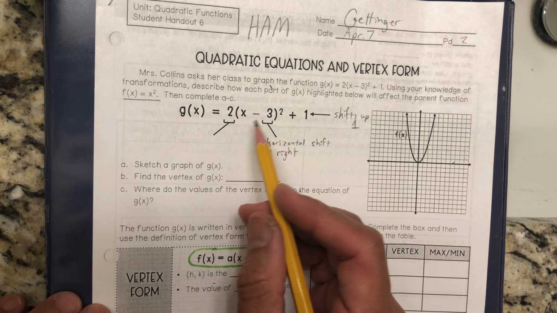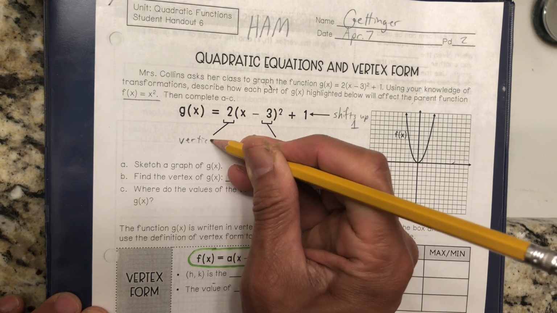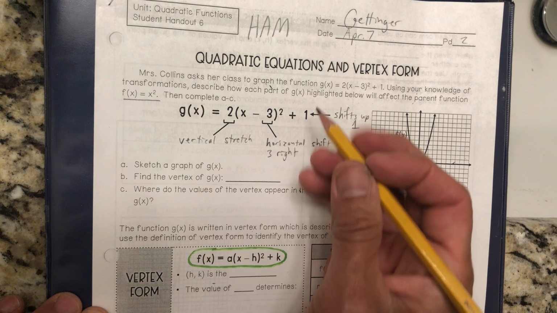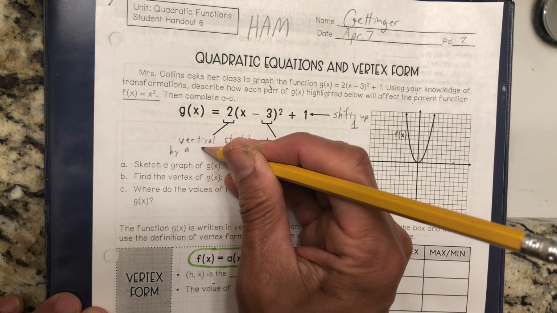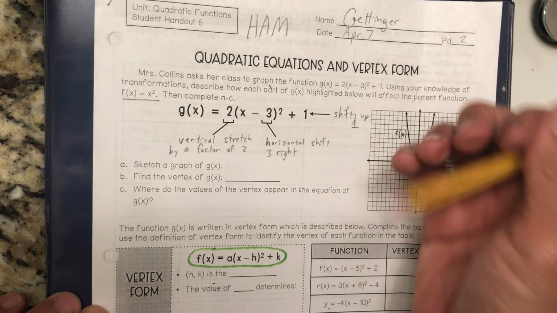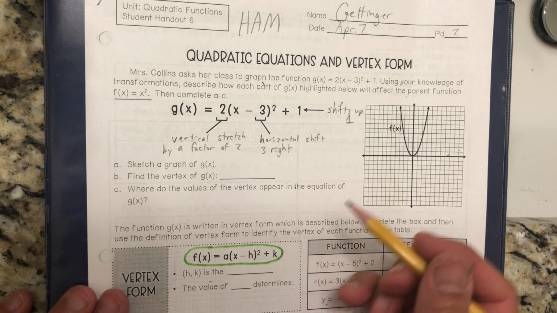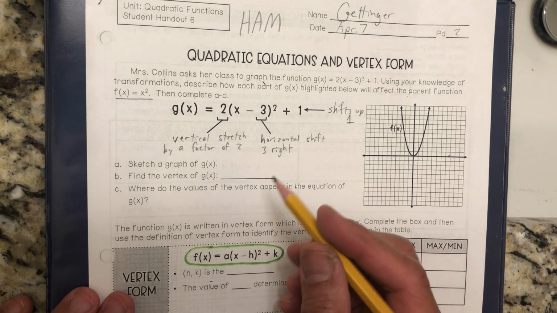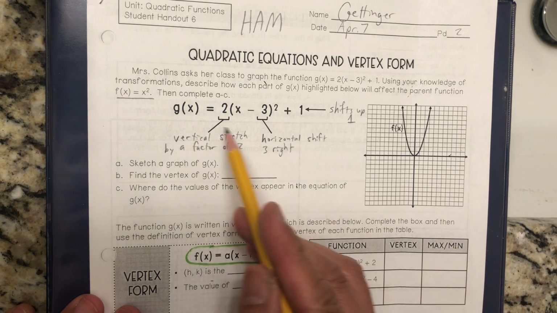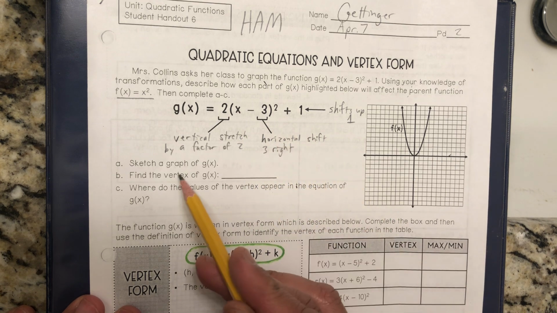And this right here is a vertical stretch. So vertical stretch by a factor of 2. When there's a vertical stretch, that parabola is going to be skinnier. It's going to be narrower than f of x equals x squared. It's going to be skinnier, narrower than the parent function. So we can find out all that just by looking at these numbers.